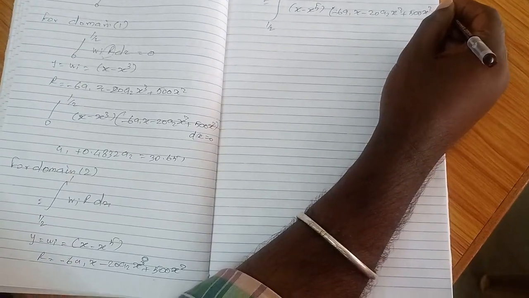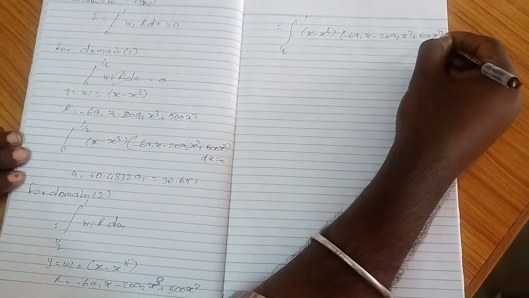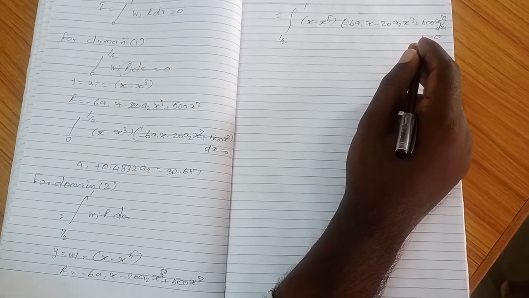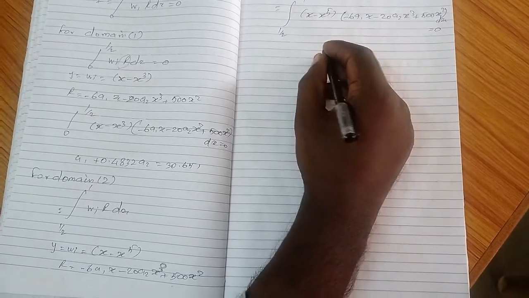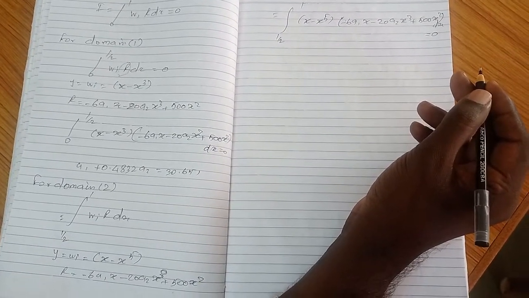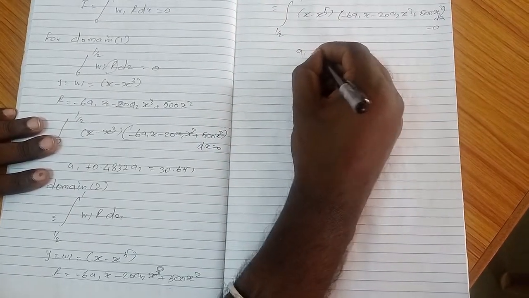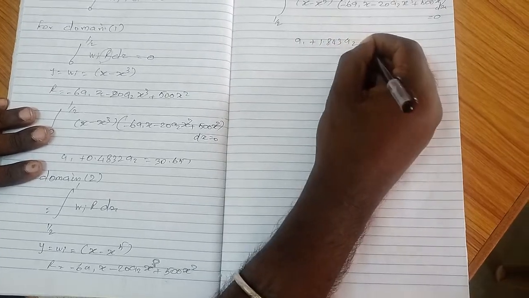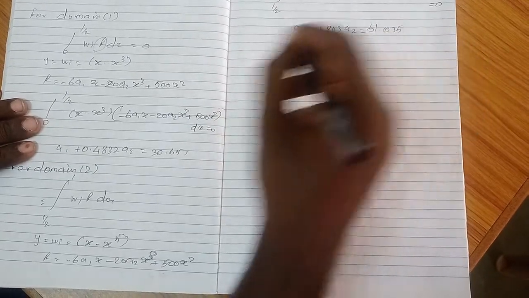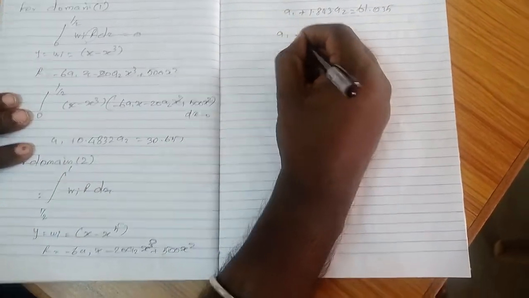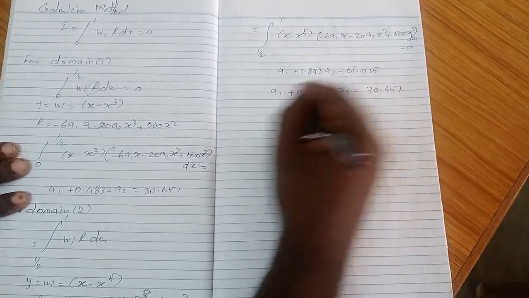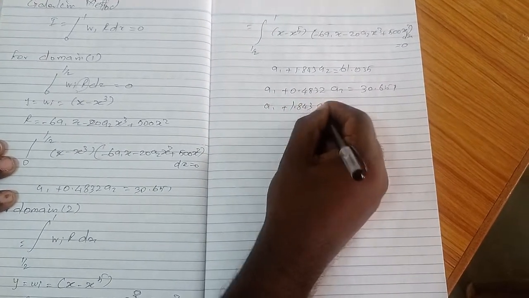dx is equal to 0, which is our general form. If I simplify all the terms, I get the domain 2 equation as a1 plus 1.843 a2 is equal to 61.035. So we got the equation for domain 1: a1 plus 0.4832 a2 is equal to 30.651. For domain 2, a1 plus 1.843 a2 is equal to 61.035.